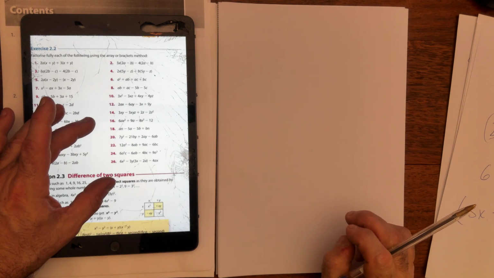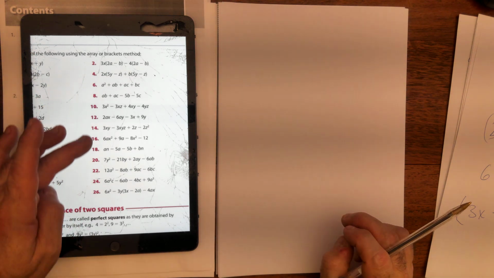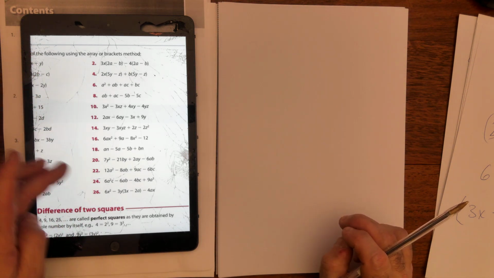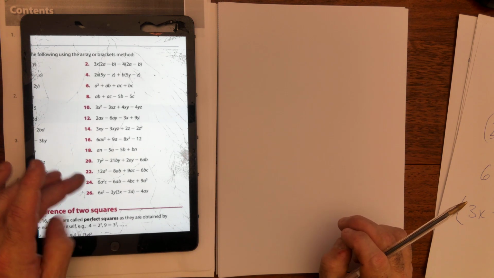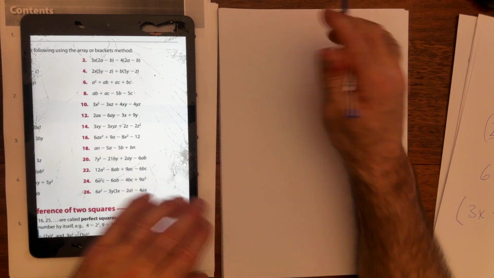Okay, I'll do a bunch of these on the even side, and I'll leave you the odd side. But remember, in each case here, you're pausing the video and you're doing it yourself as well. Okay.